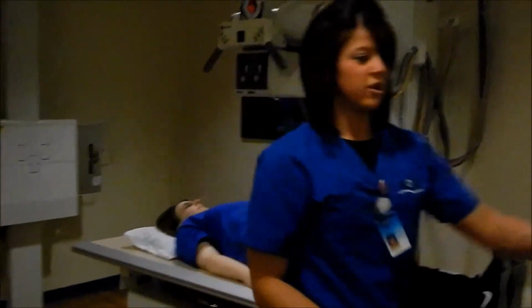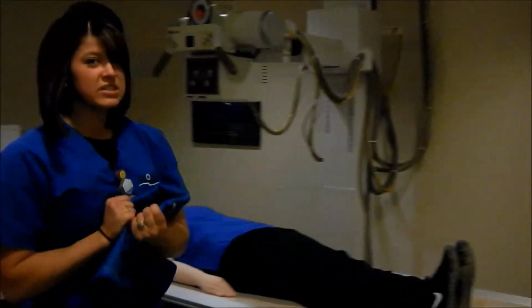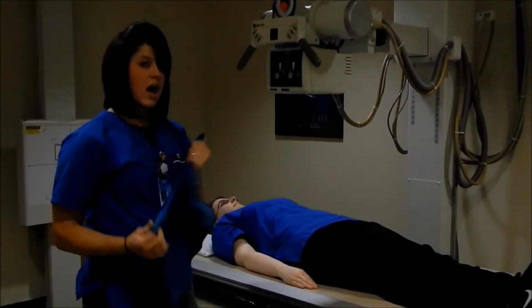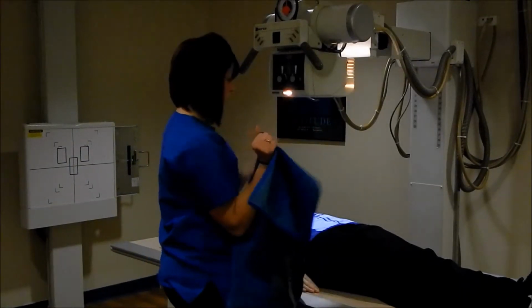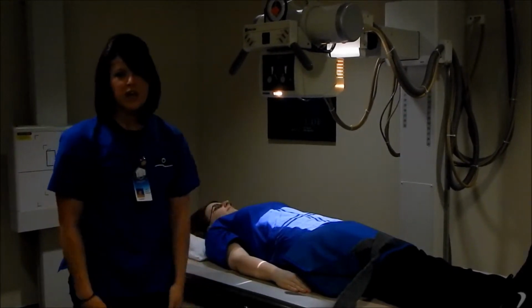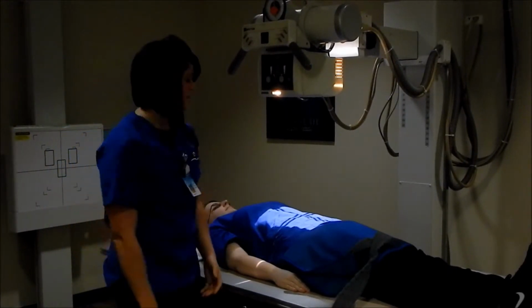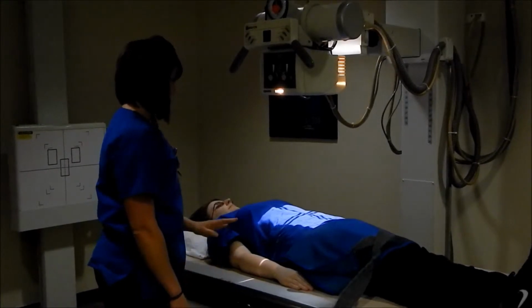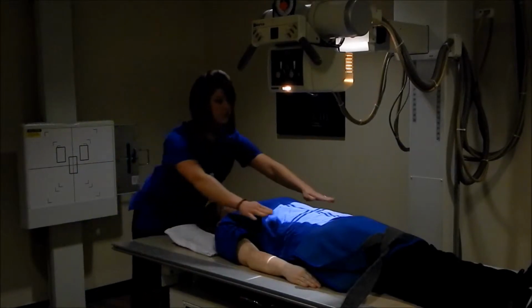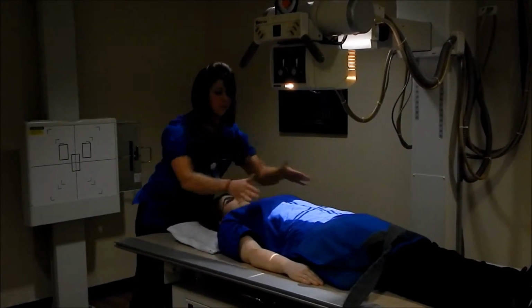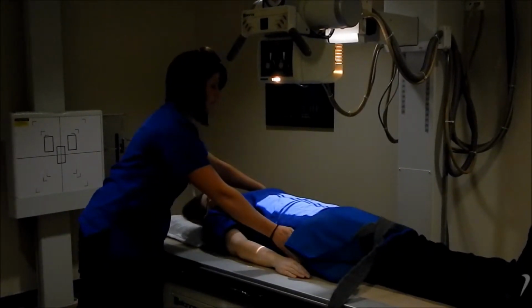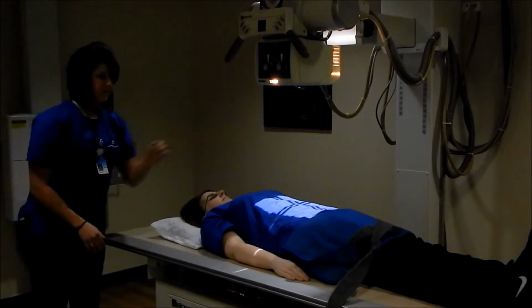The next thing I want to do is make sure I shield the patient. Because this is a female, we're not going to be able to cover the gonads because that's going to be in the exposed area. However, we can place a shield below the light, just like that, more for psychological purposes, so they feel like they're being protected. I'm going to make sure that she's not rotated any, so you can check that the ASISs are equidistant to the top of the table, and make sure that she's straight on the table so that her mid-sagittal plane is going straight down the table.